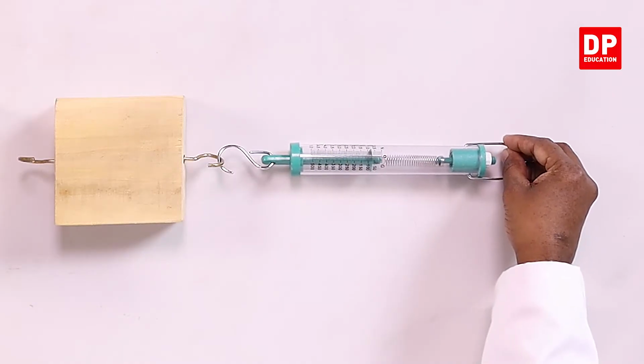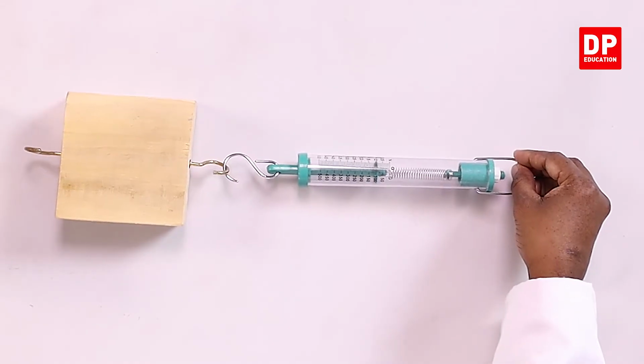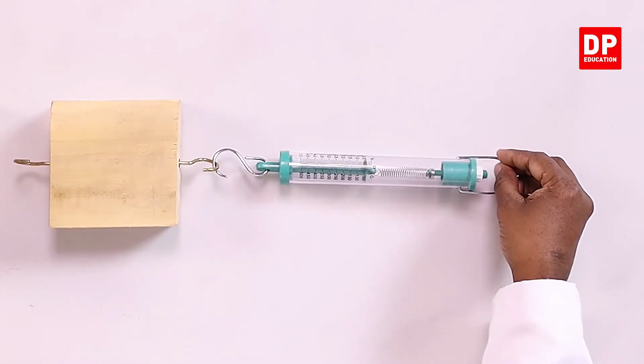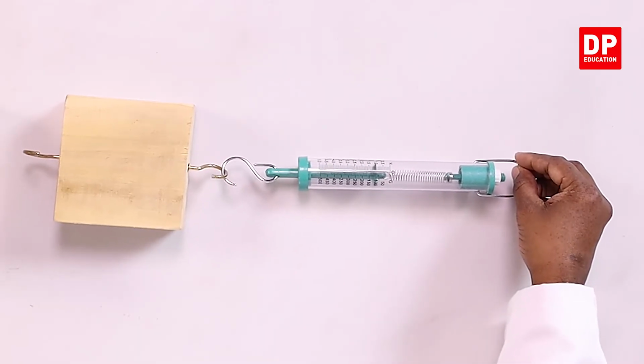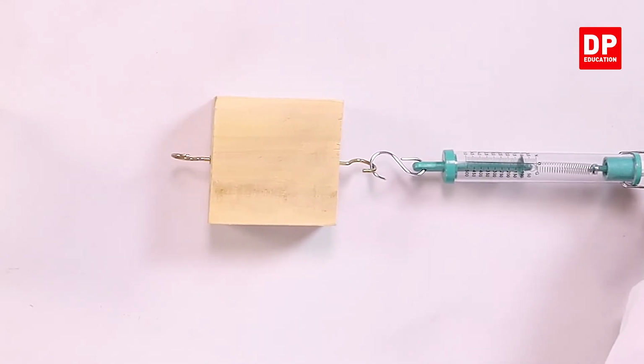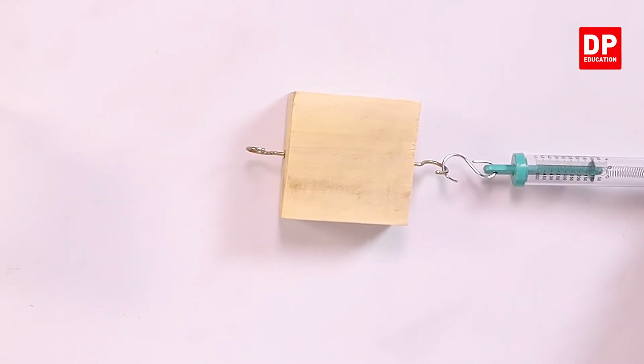So as you can see, when I increase the force little by little, you start from 0 and the force increases. When it reaches 1 Newton, the block starts to move. And with 1 Newton, the block can move easily.